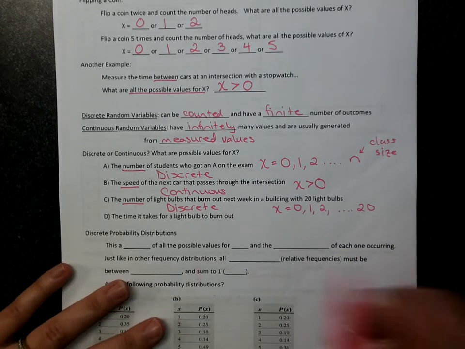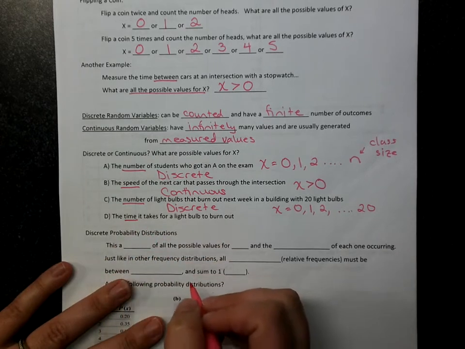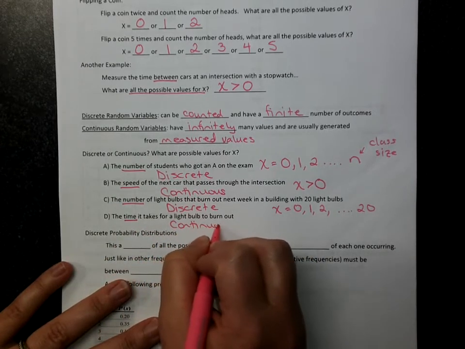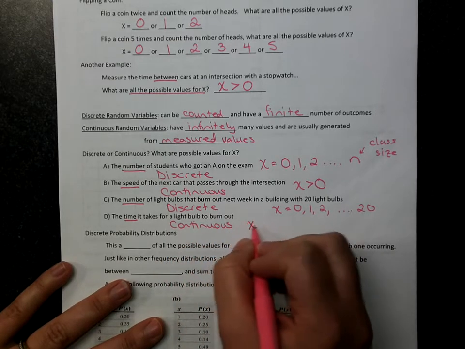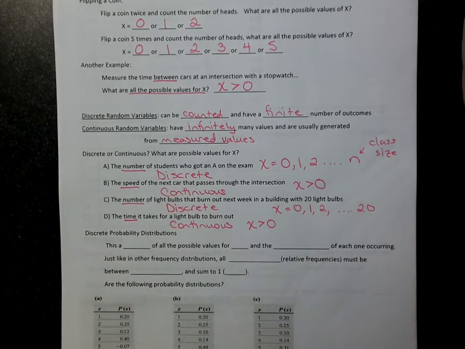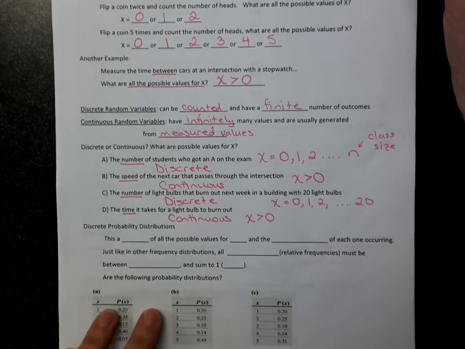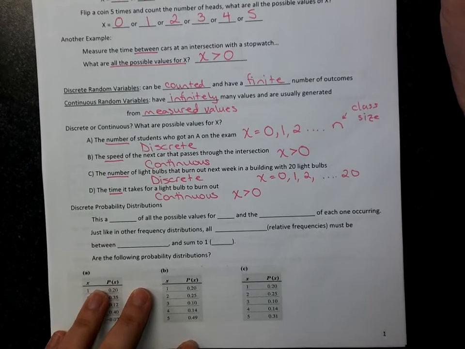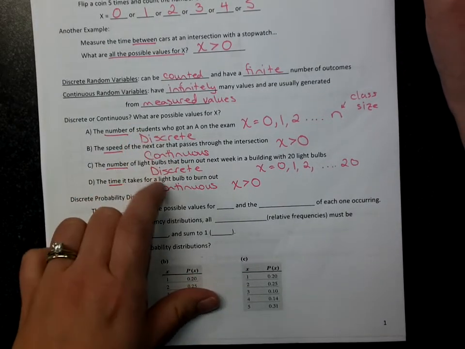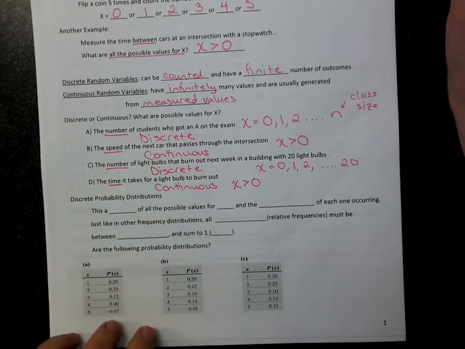And the last example, the time it takes for a light bulb to burn out. Time is a measurement, so that is a continuous distribution, and x could be any number greater than 0. So if I have a timer set on each bulb trying to measure how long it's good for, that's a continuous measurement. So again, we're focusing on discrete for Chapter 6. We'll get into continuous in Chapter 7.